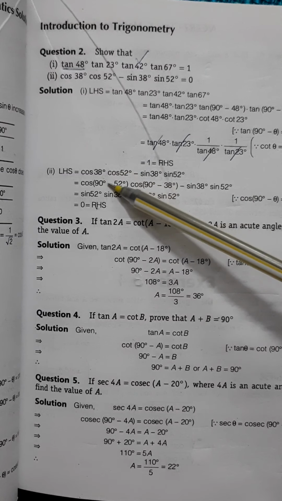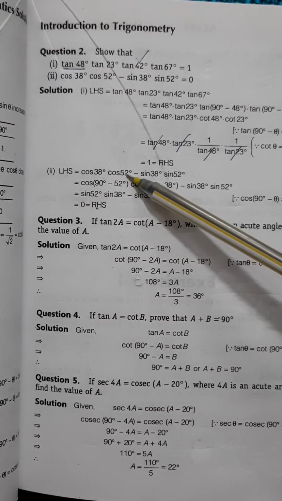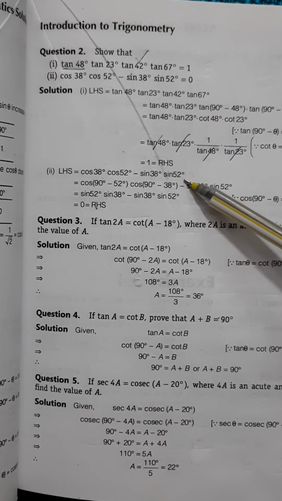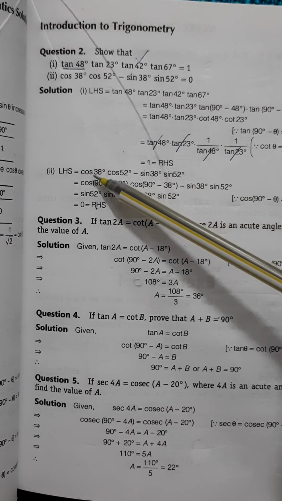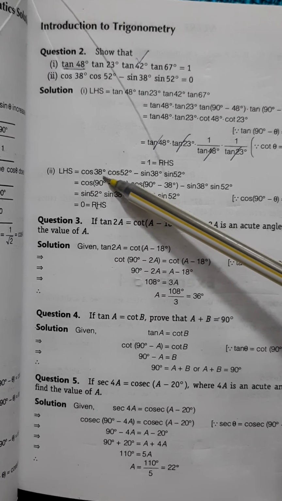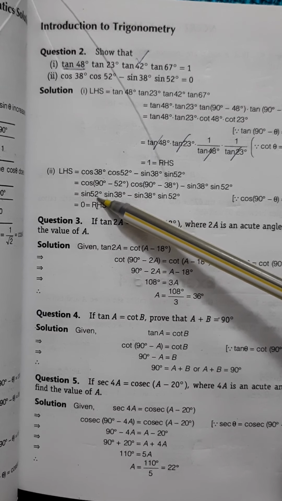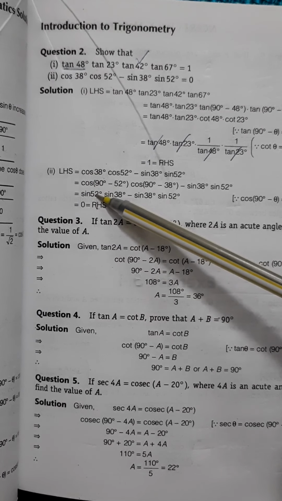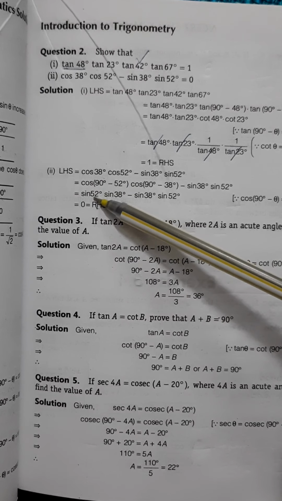In the second part, we have cos 38 cos 52 minus sin 38 sin 52, right? Now again 38 and 52 are complementary angles, right? So cos 38 can be written as sin 52. 38 complement is 52 and cos will become sin. So this I have replaced.